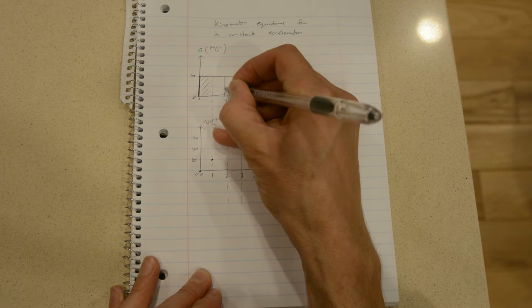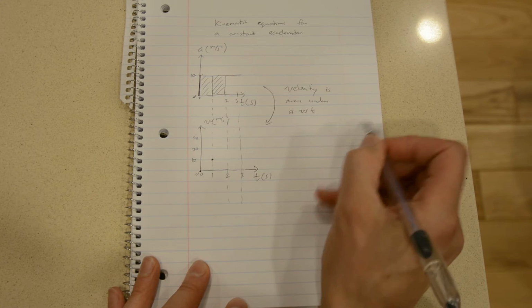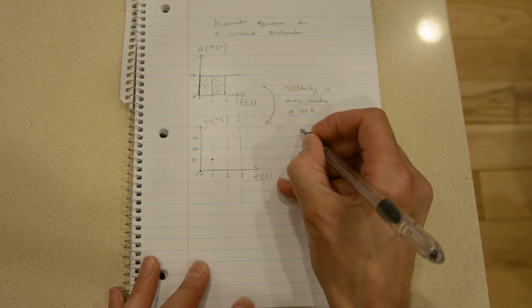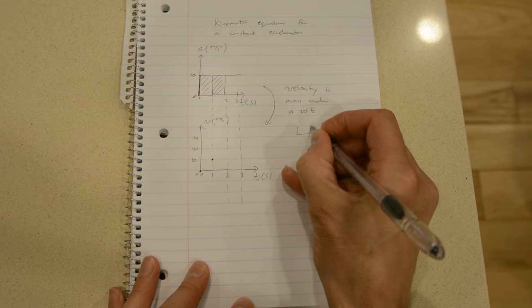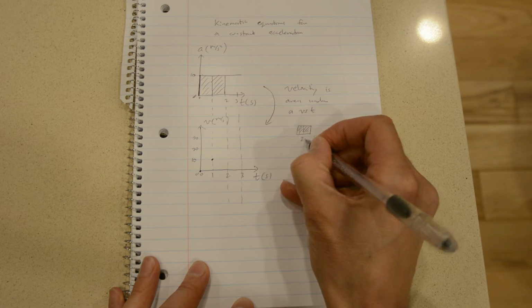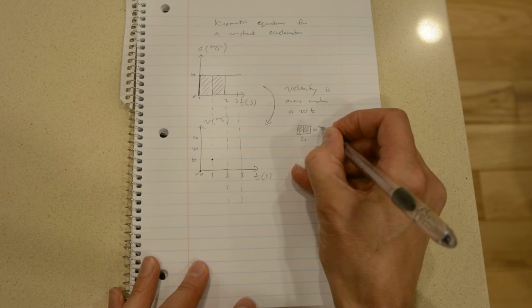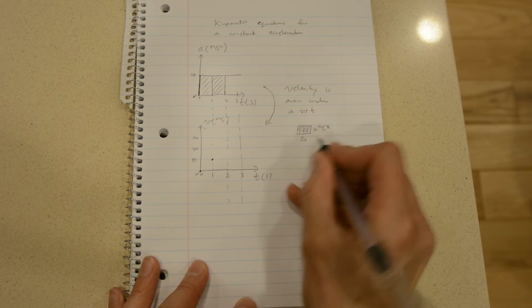If we were to go to a larger rectangle, we would have twice the area, and that would look like this rectangle here. The bottom is 2 seconds, and the vertical would be 10 meters per second squared.